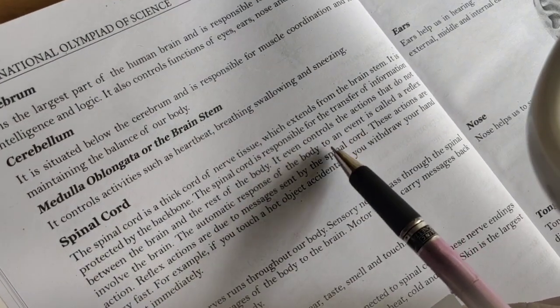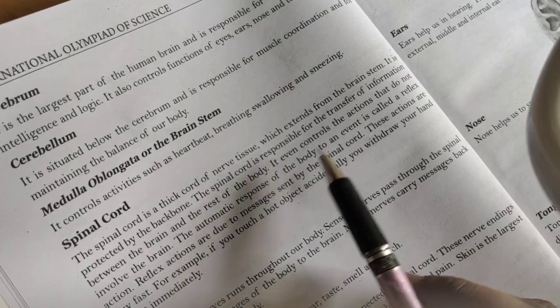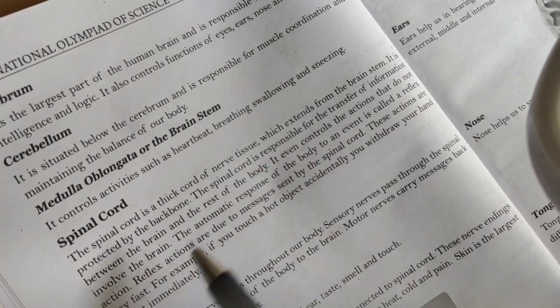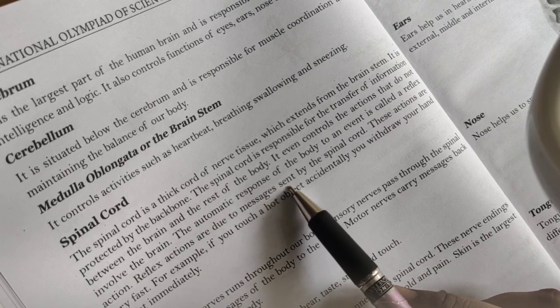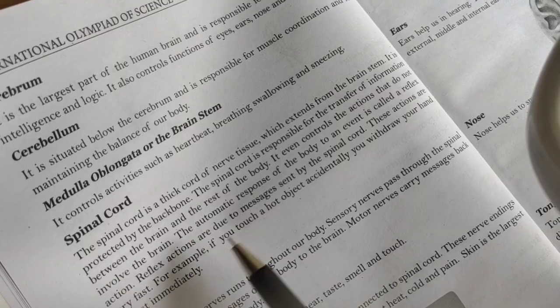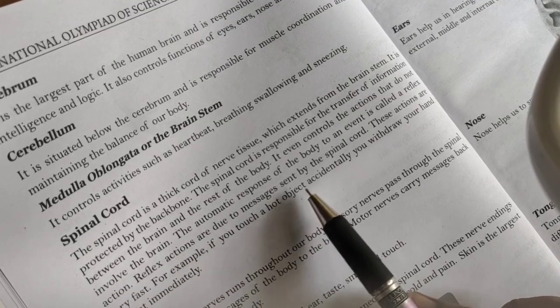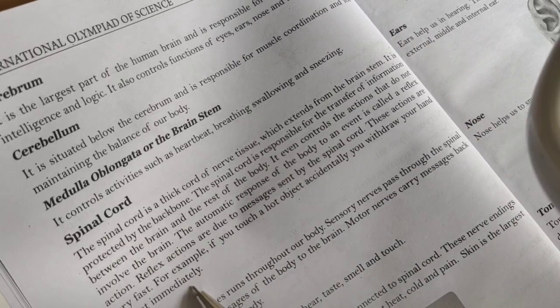For that, our body responds quickly. That is called a reflex action. These actions are very fast. For example, if you touch a hot object accidentally, you withdraw your hand almost immediately.